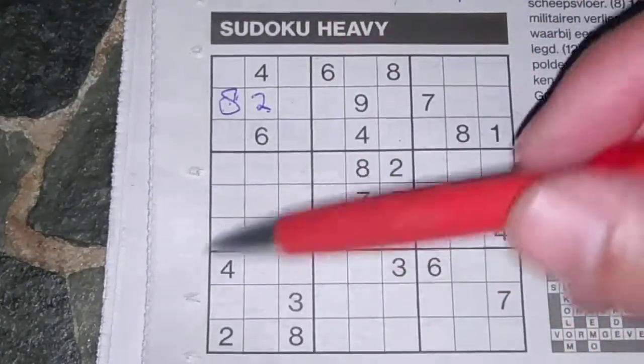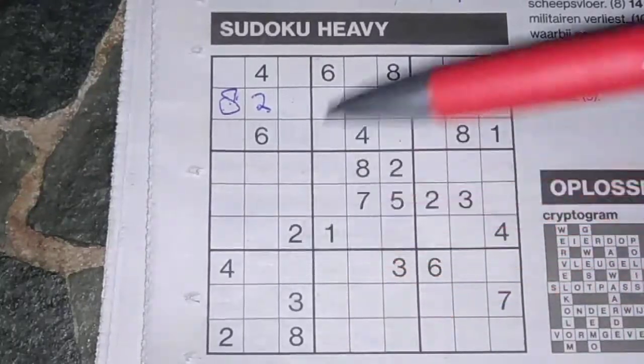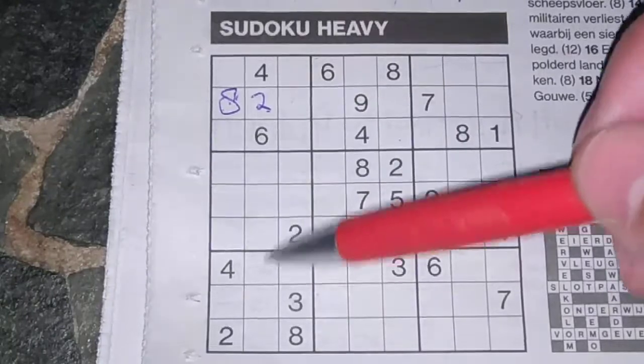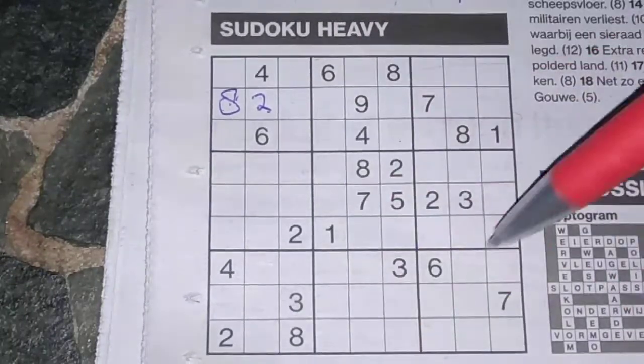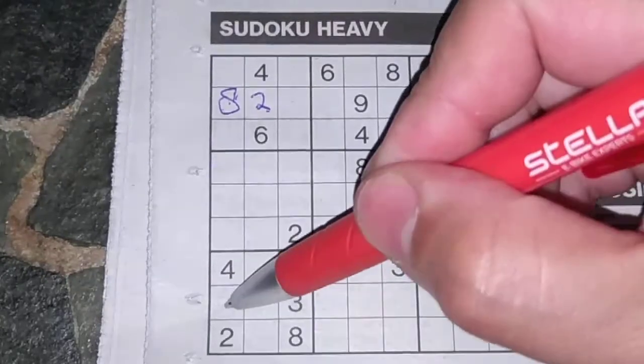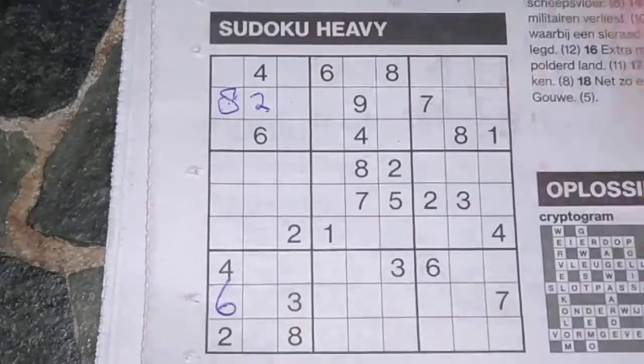Yes, in this big square, 5 missing numbers. One of the missing numbers is a 6. We see here a 6. No 6 in these 3 boxes. There are 6s, no 6 in those 2 boxes. 1 box left for the 6, it should be here.